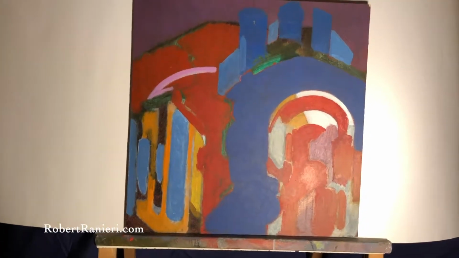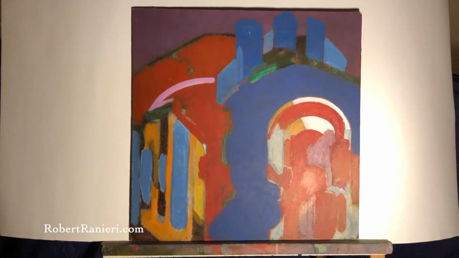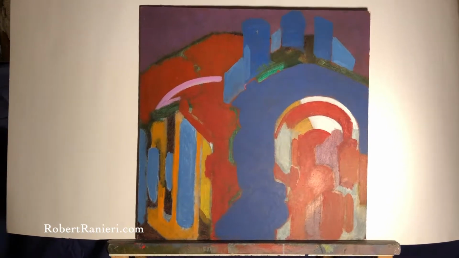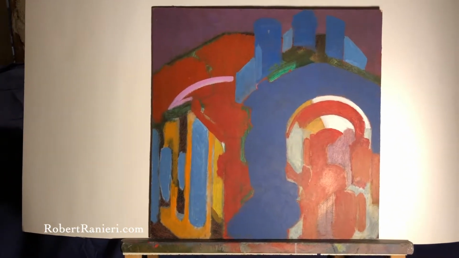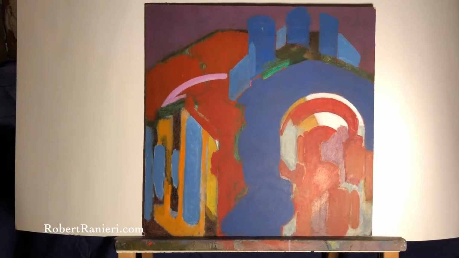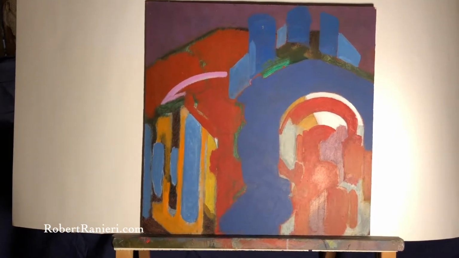Hi, this is Robert Ranieri again, and I have in front of me a small painting. It's called Giotto's Reverie, and it's acrylic on a wooden panel.